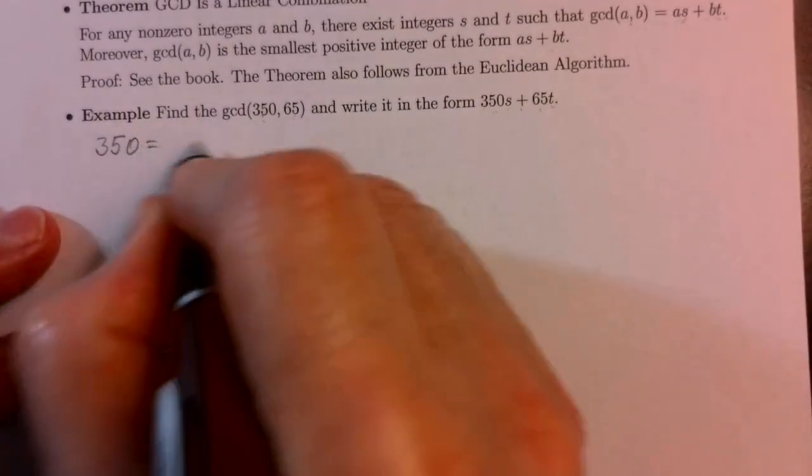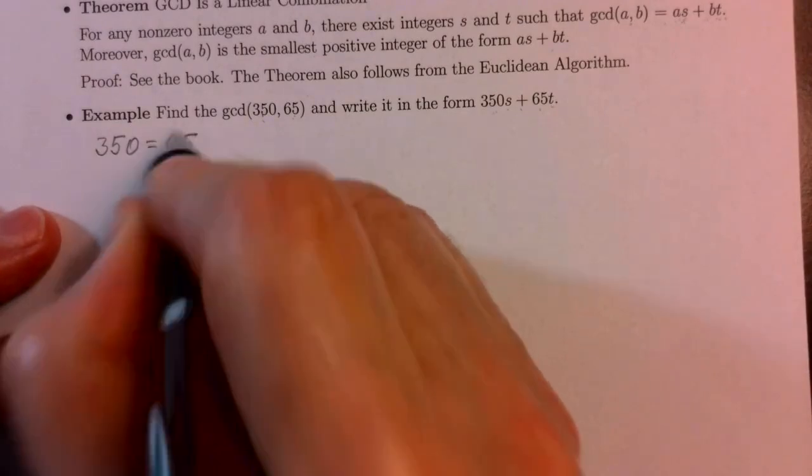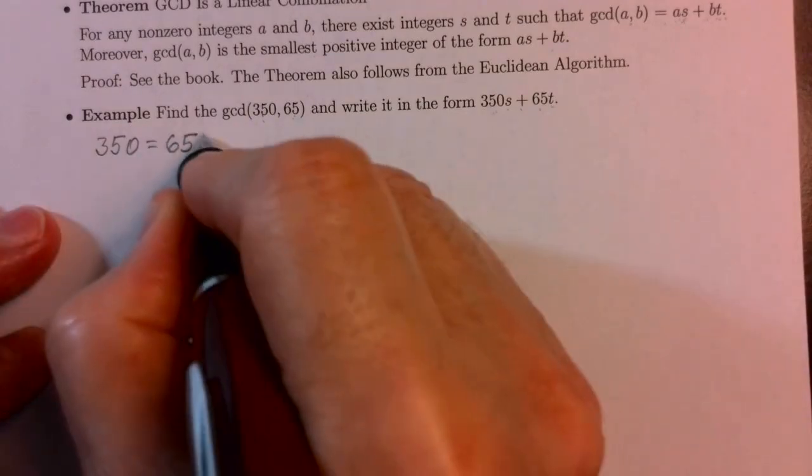First, we start the Euclidean algorithm. Divide 350 by 65. We'll get a quotient q and a remainder of 25, as we know from above.